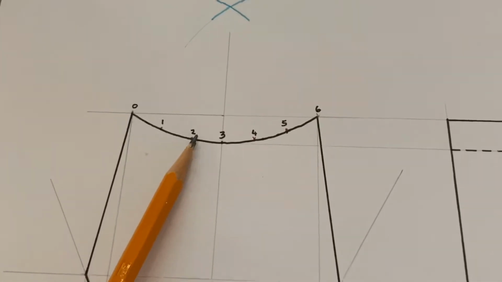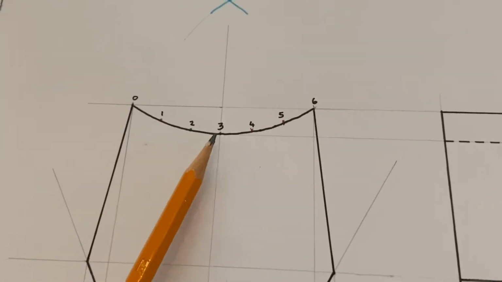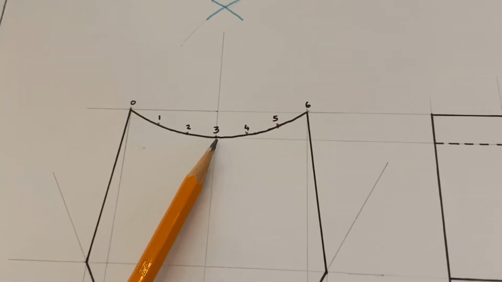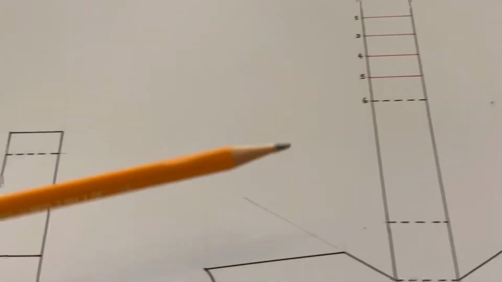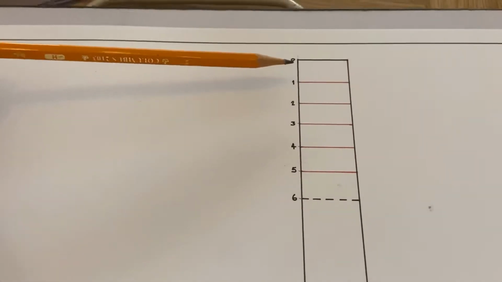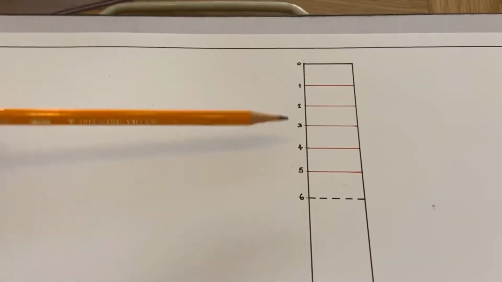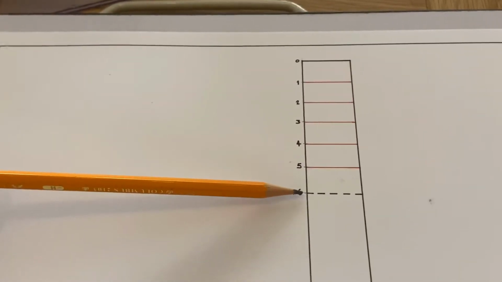And you do the same with all the other points. From 2 to 3, take that on your compass and mark it onto the development. 3 to 4, 4 to 5, and 5 to 6. And then that will give you the total length from 0 to 6, which forms the top portion of the curve.